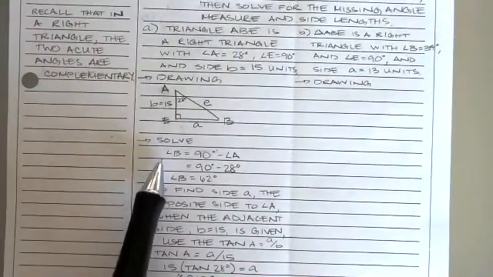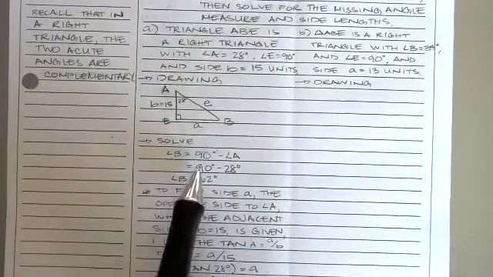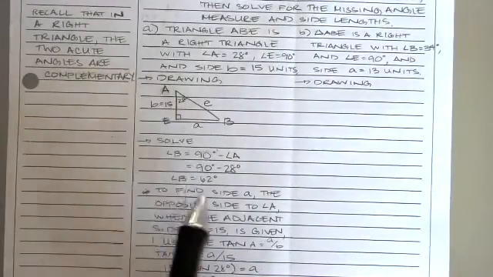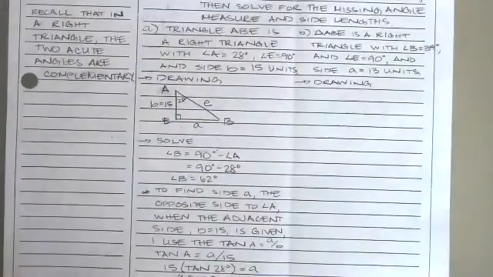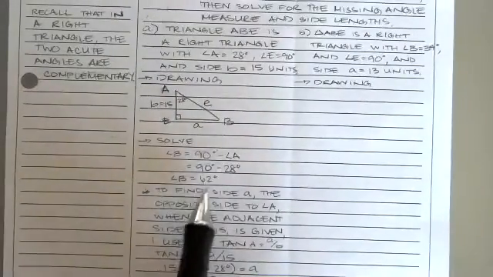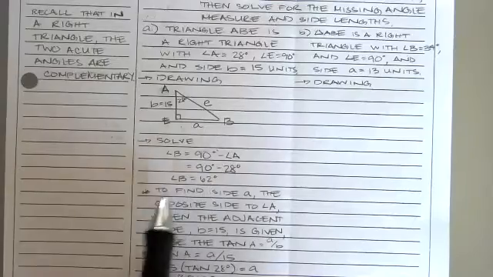I want to solve finding angle B first. Remember that angle A and angle B have to equal 90 degrees because there's 180 degrees in a two-dimensional triangle. So 90 minus the 28 degrees gives me 62 degrees for angle B.